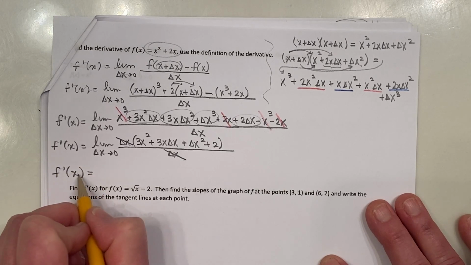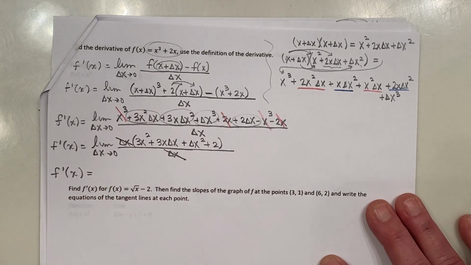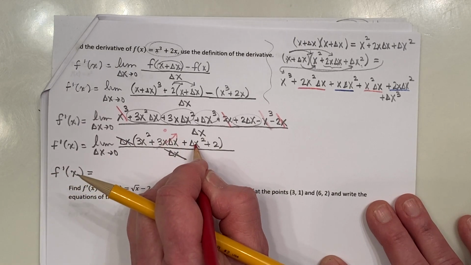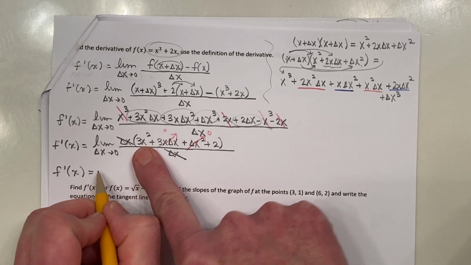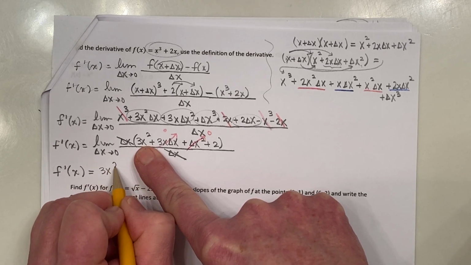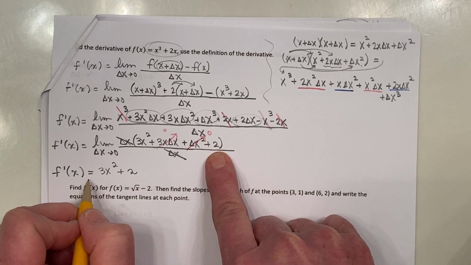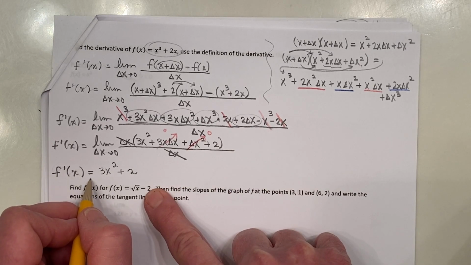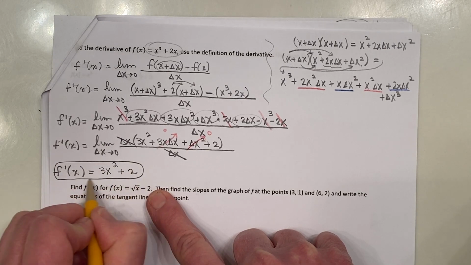So f prime of x, the derivative, is equal to, plug in 0 for the delta x's. So that whole term will go to 0. Delta x being 0, that term will go to 0. Look what's left. We've got 3x squared and a plus 2. Yep, that's right. So that is our derivative.